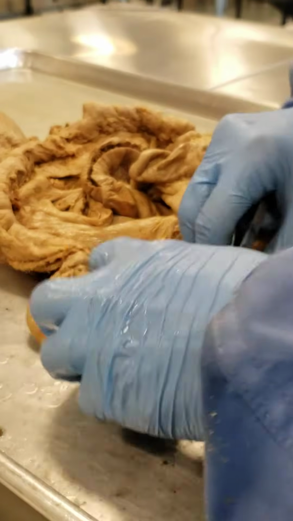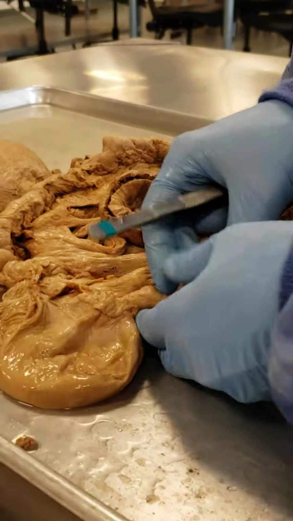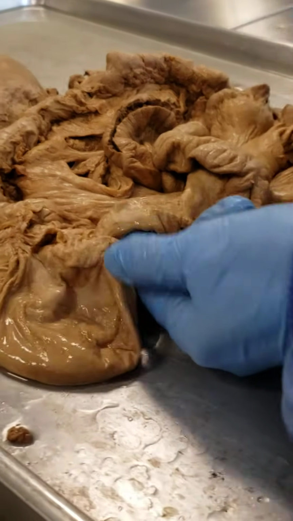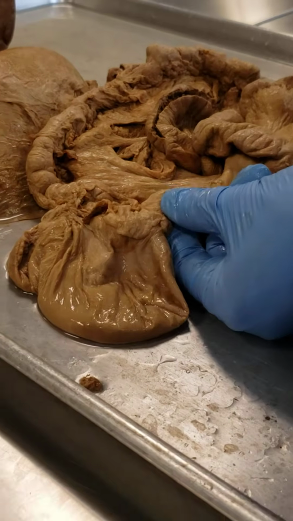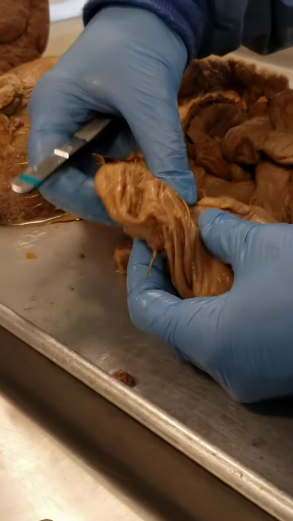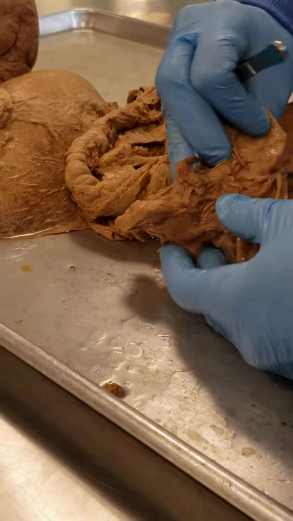Now we're going to enter into the large intestine, and here is my ileocecal valve, okay? And this would be my cecum, the first part of my large intestine.